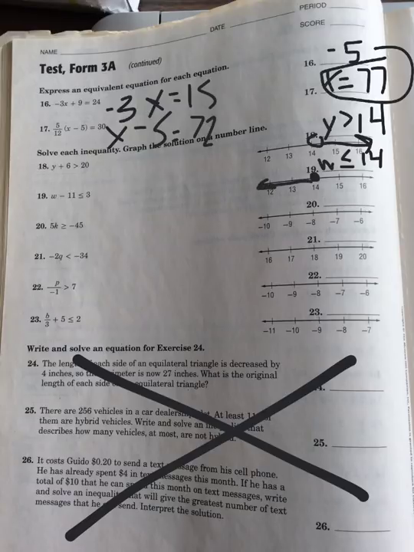Number 20 says 5k is greater than or equal to negative 45. So to get the variable alone, you're going to divide both sides by 5. So k is greater than or equal to negative 9, I'm sorry about that, because it's minus, so then you have negative 9, it includes it, so that's where you have your circle closed, and it's greater than, so numbers bigger than negative 9, which gets us closer to 0.